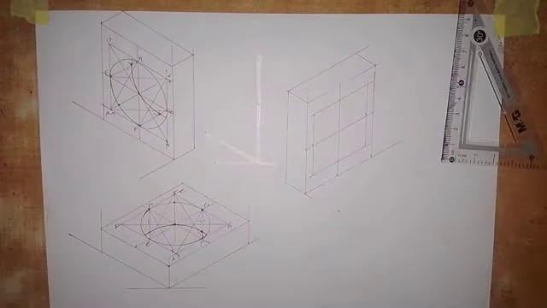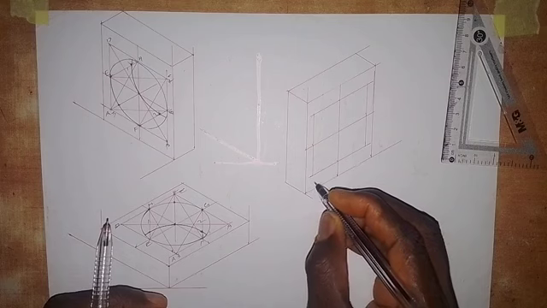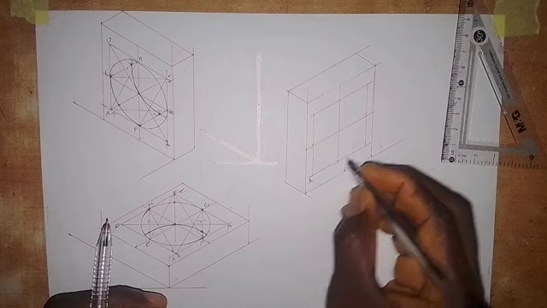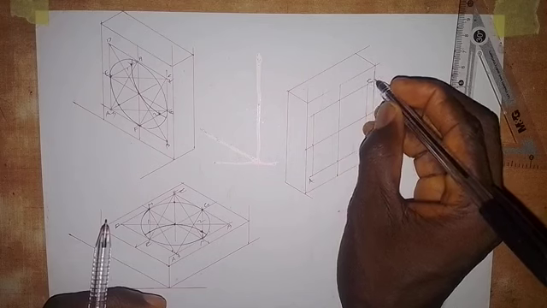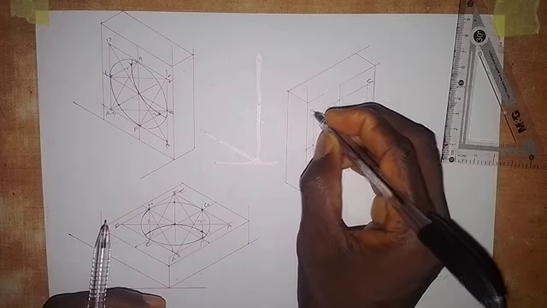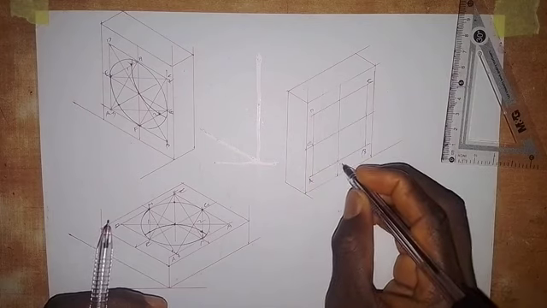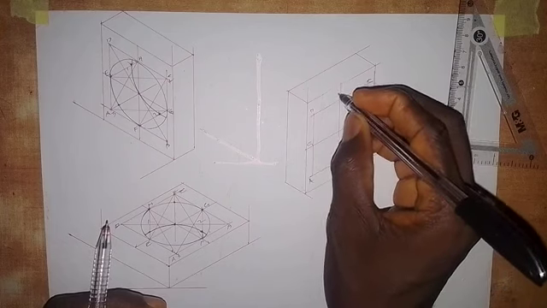Now, having done this, the next thing that we are going to do is to label. I will call this point A. This is point B. This is point C. And this is point D here. This point, I will call it point E. This is point F. This is point G. And this is point H here.